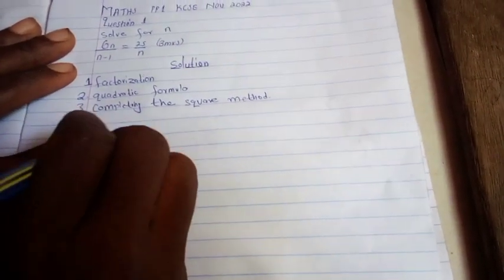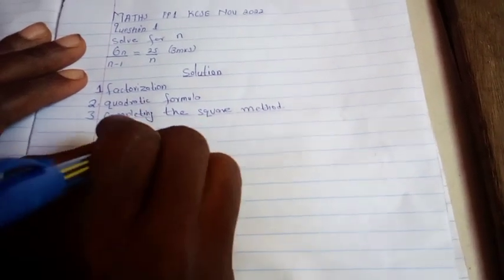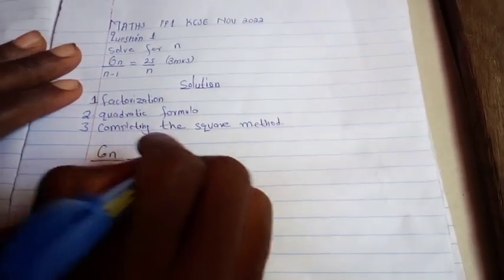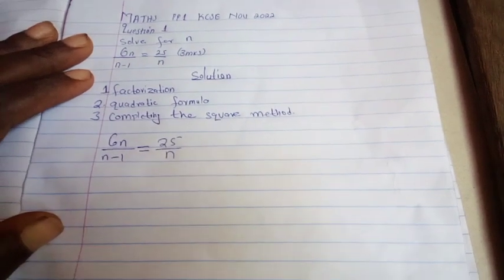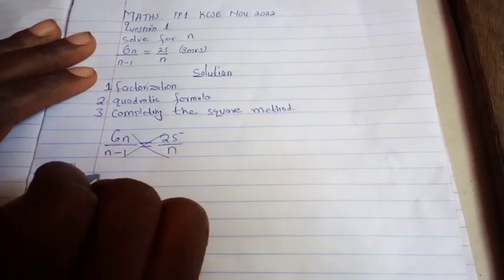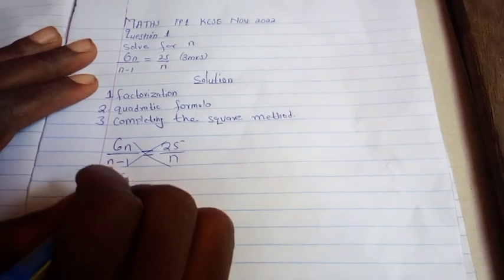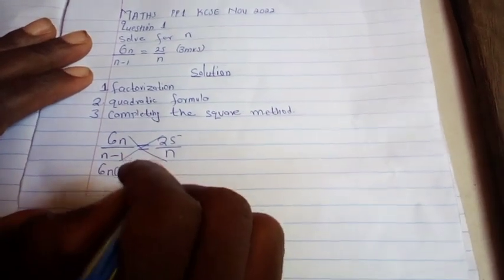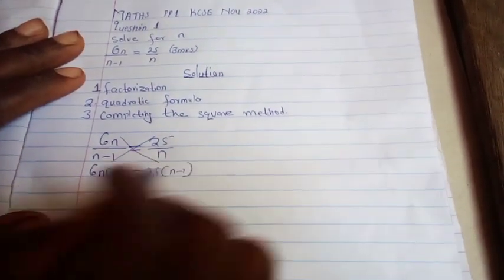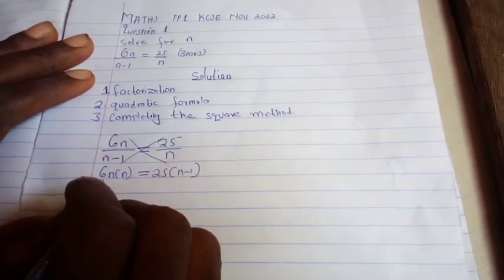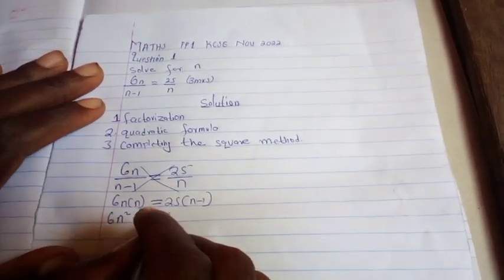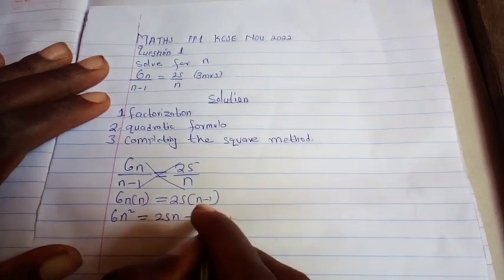So basically, let's go to the question. We have 6n out of n minus 1 is equal to 25 out of n. So basically what we do here, first we cross multiply. You get 6n multiplied by n is equal to 25 into n minus 1. This gives 6n squared is equal to 25n minus 25.